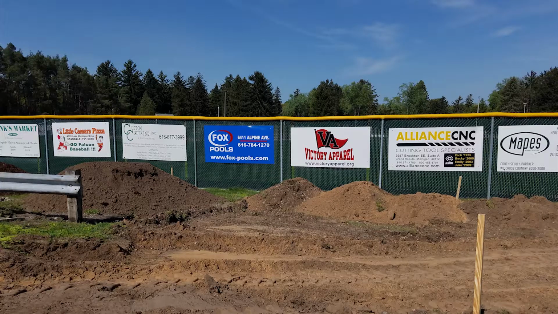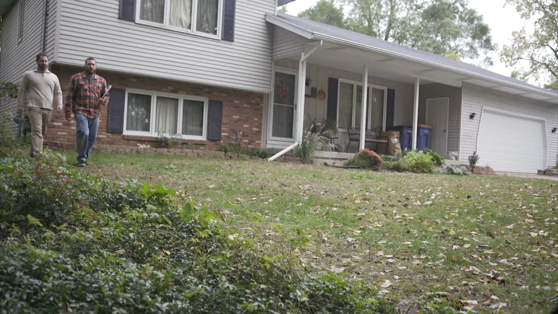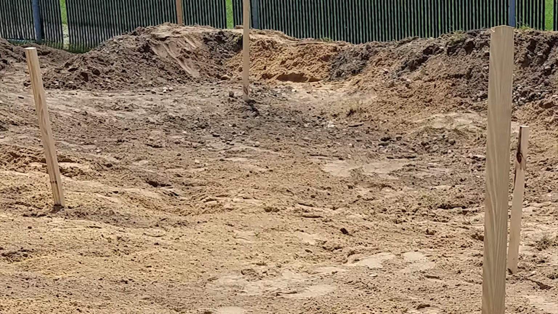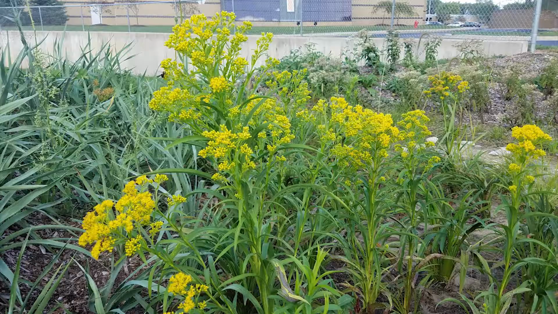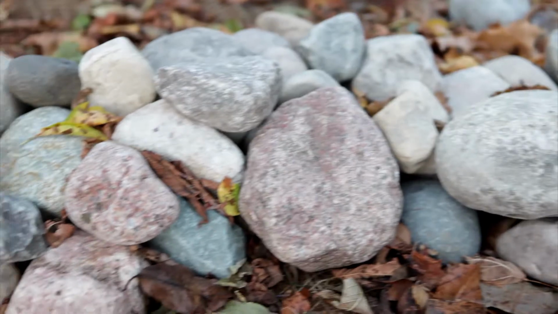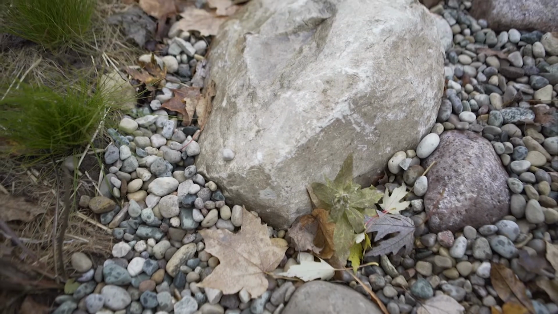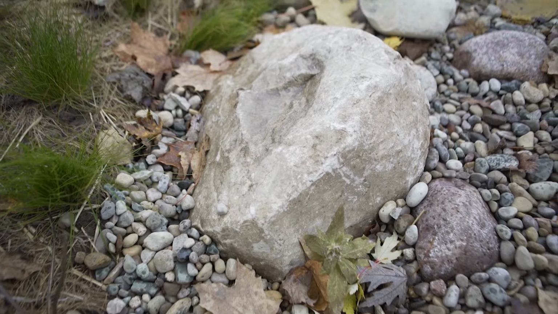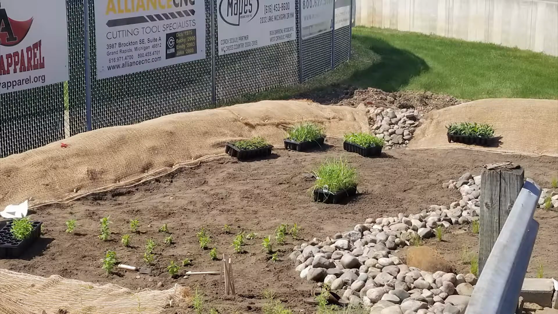So now your site is prepared. You have this great location where you've decided to have your rain garden. The soil is bare and you would like to create some additional interest, and you would want to locate some of the bigger rocks prior to putting down the next step, which is erosion blanket. By setting your rock prior to putting down the erosion control blanket, you can anchor that rock into the soil so it looks a little bit more natural and established, as if the rock has always been there.